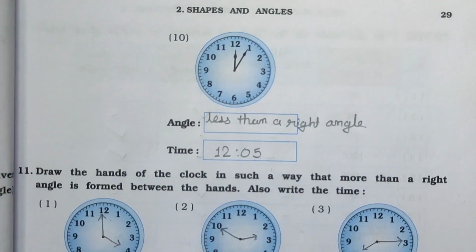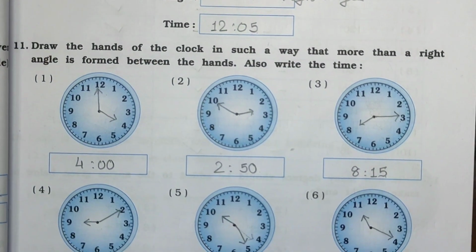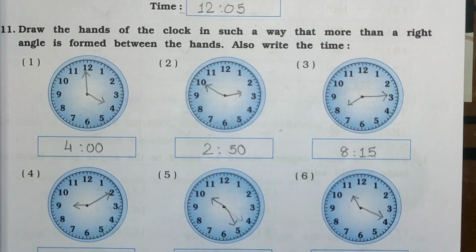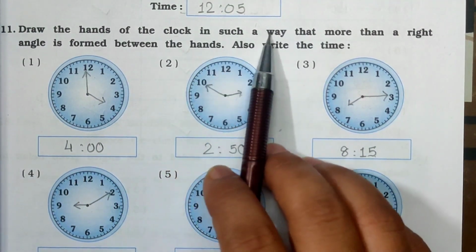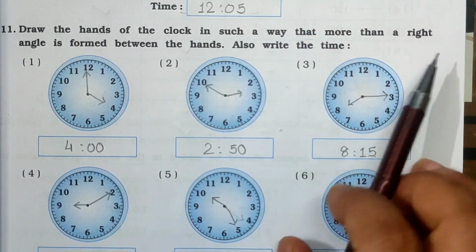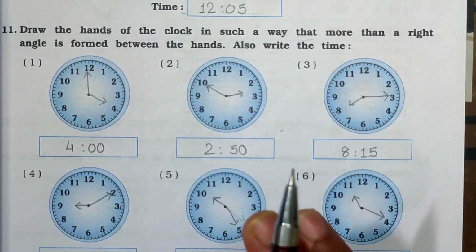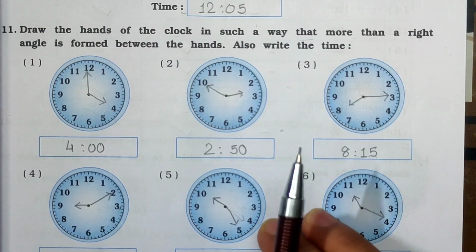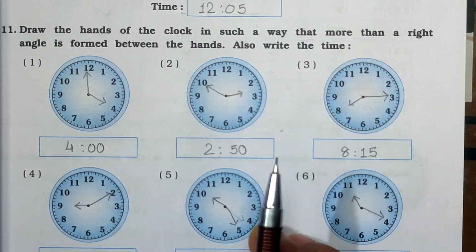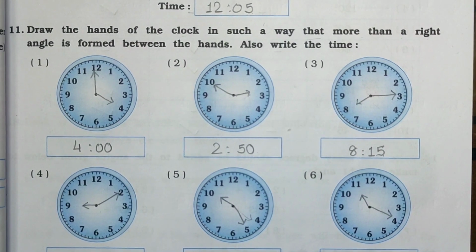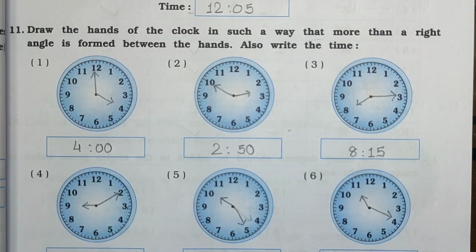Now we will see question 11. First of all, read the question. Draw the hands of the clock in such a way that more than a right angle is formed. Here in this question you have to draw the hands. Okay. So in such a way, तो आपका angle कौन सा form हो? More than a right angle.